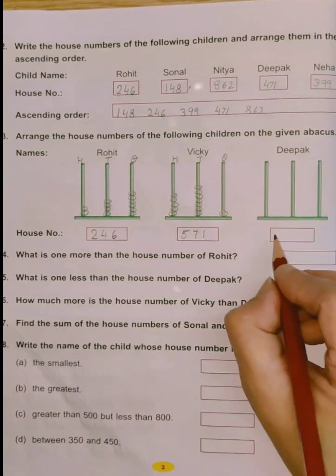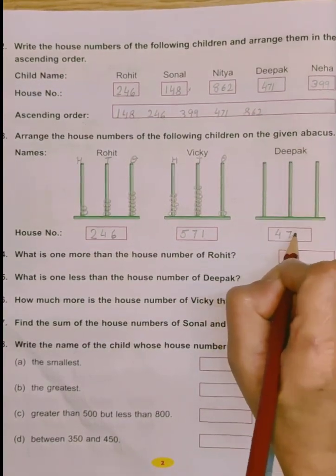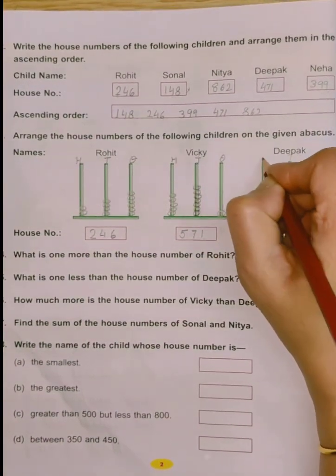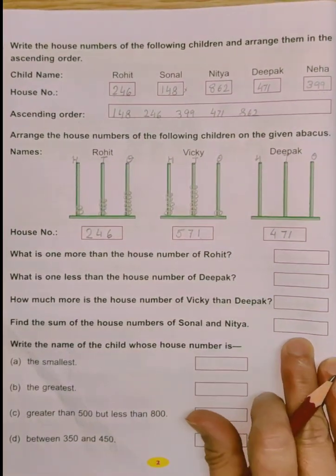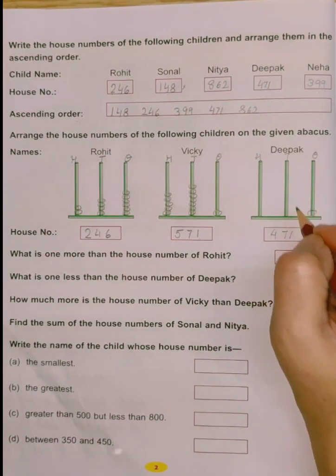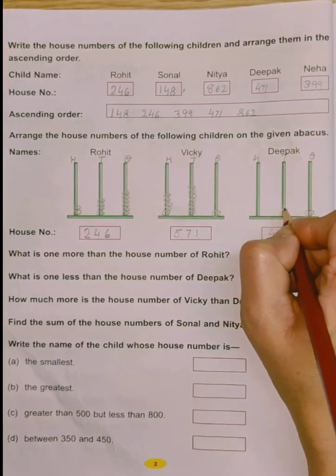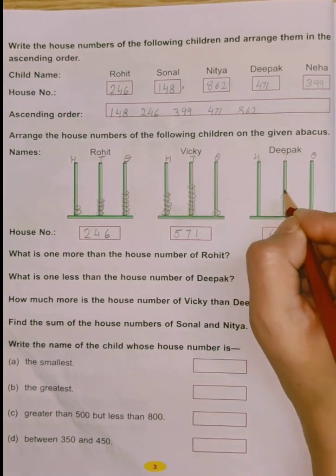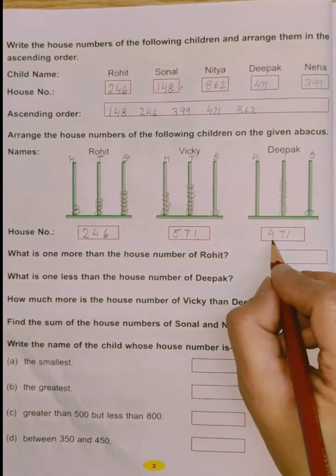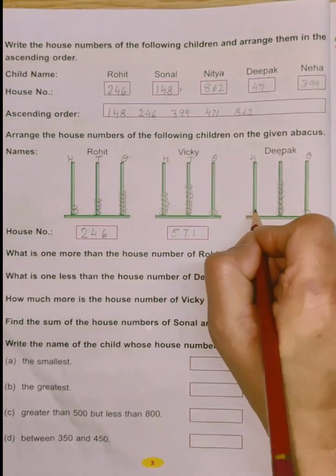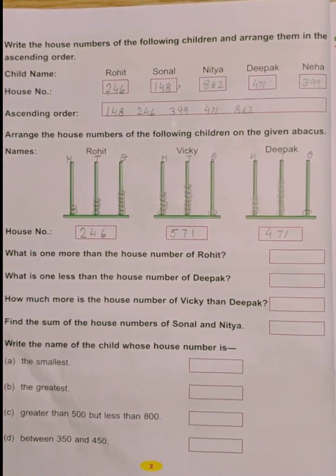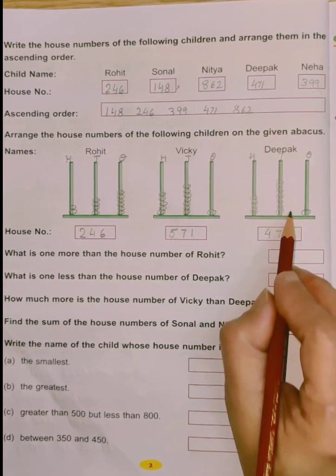Deepak's house number is 471. Let's again write the place values. Ones, tens, hundreds. Let's draw the beads. In ones place is only 1. In tens place, 7 beads. 2, 3, 4, 5, 6 and 7. And in hundreds place, how many beads will we draw? We will draw 4 beads. 1, 2, 3 and 4. So now we have shown all the house numbers on abacus.